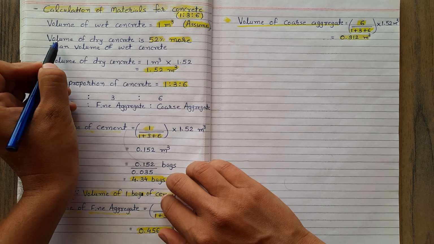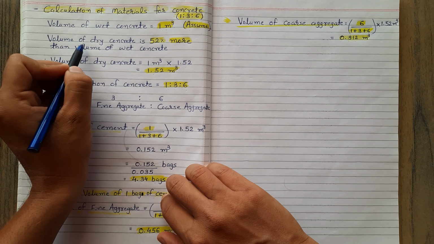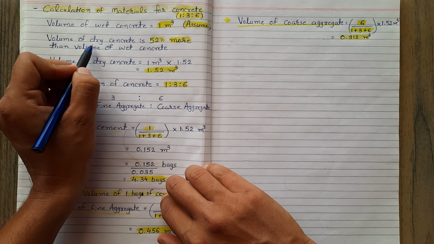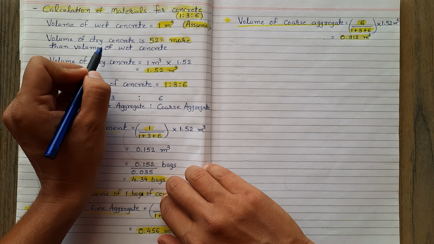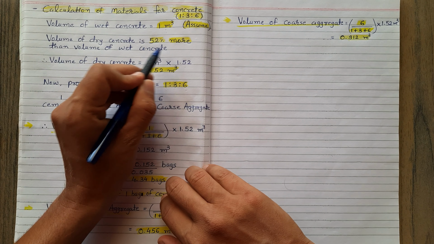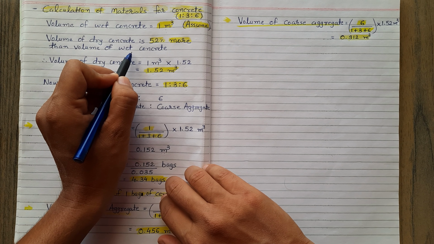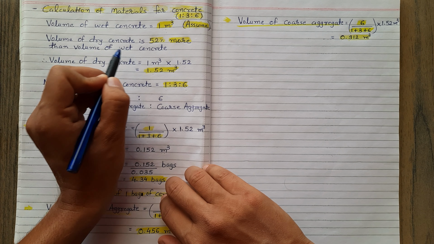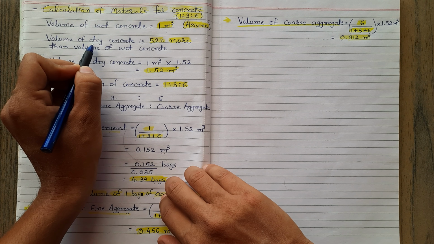In the next step, you have to find the volume of dry concrete. Now remember one thing, the volume of dry concrete is 52% more than the volume of wet concrete. Why do we find the volume of dry concrete?